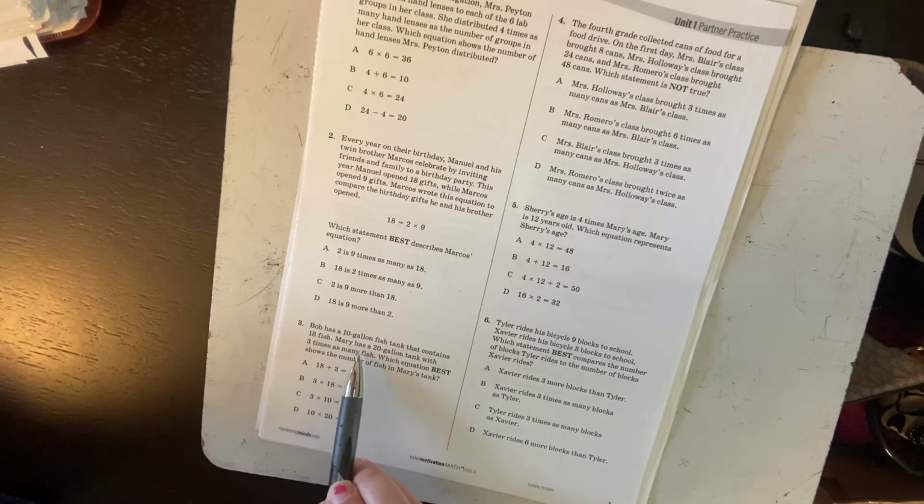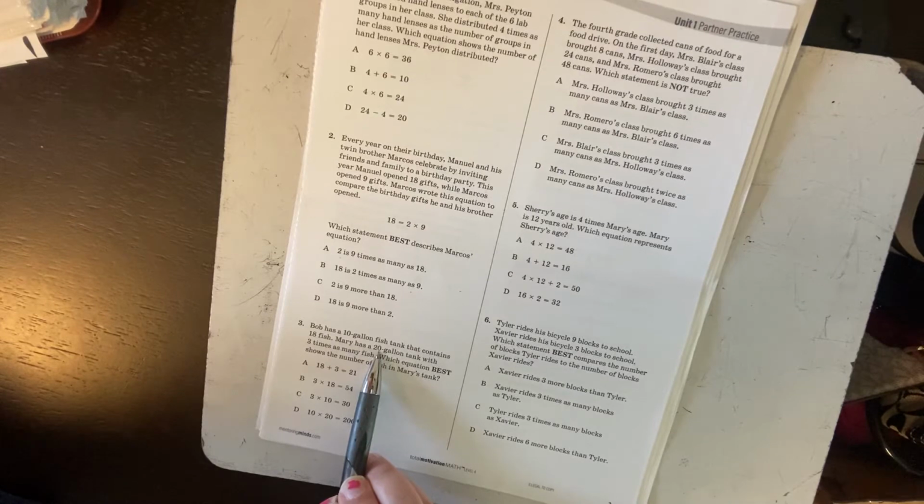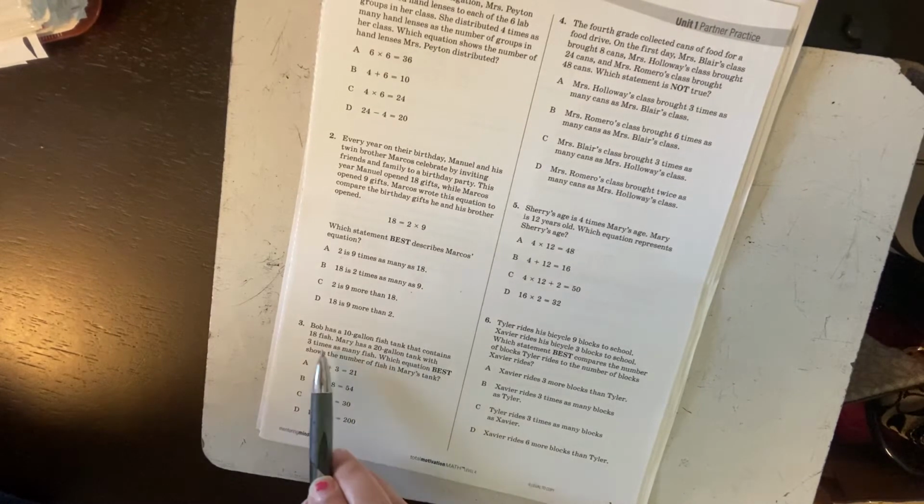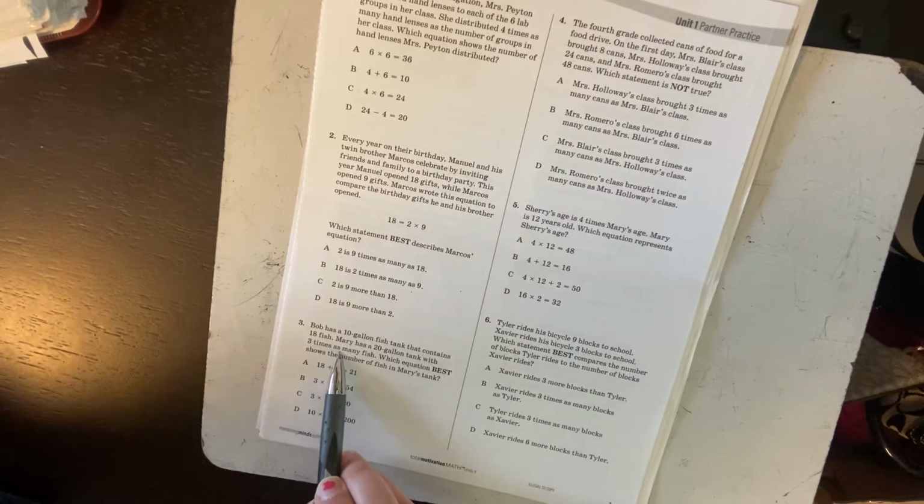But Mary has a 20-gallon tank. So that means that her tank can hold more gallons of water, which means it's a bigger tank, which makes sense that it tells us that she has 3 times as many fish as Bob does.